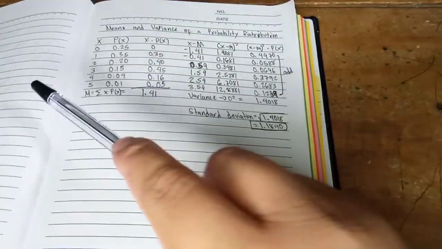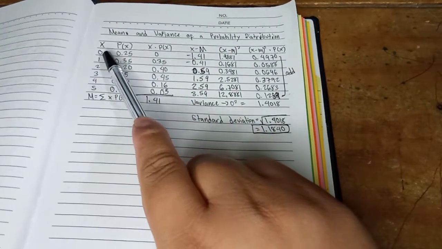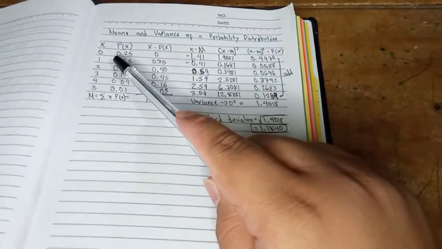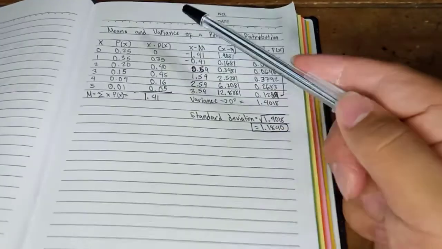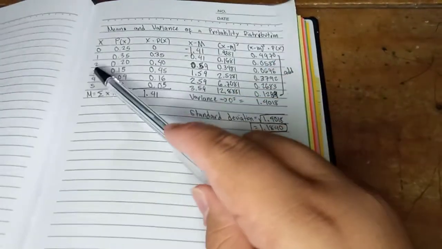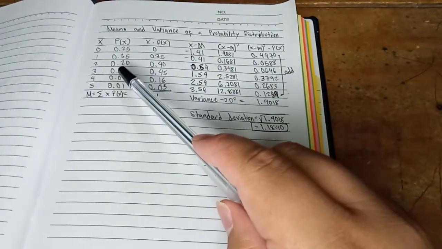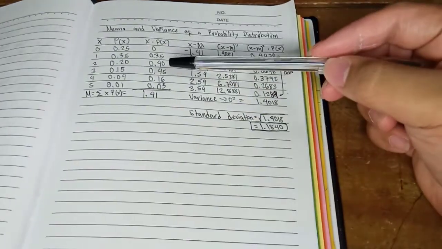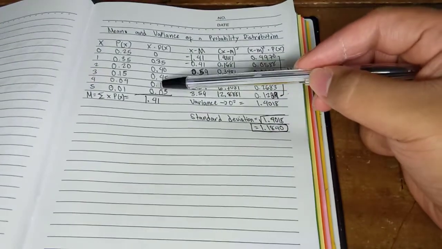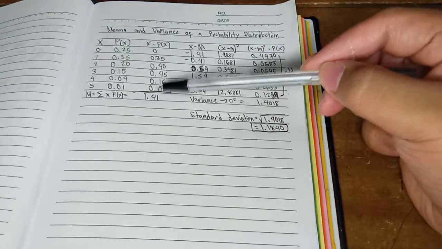Now, here, x times px are simply x multiplied by px. 0 times 0.25 is 0. 1 times 0.35 is 0.35. 2 times 0.20 is 0.40. 3 times 0.15 is equal to 0.45. 4 times 0.04 is equal to 0.16. 5 times 0.01 is equal to 0.05.